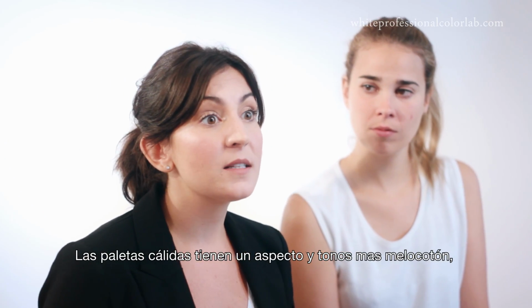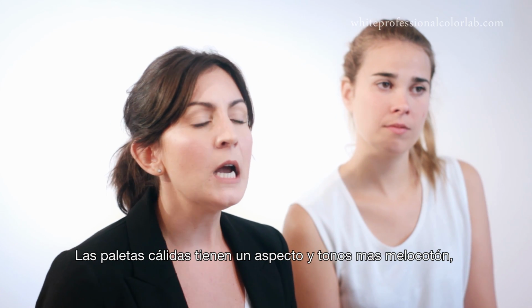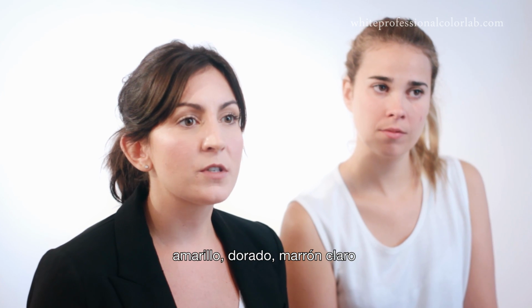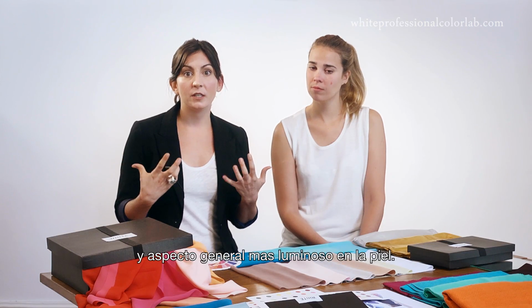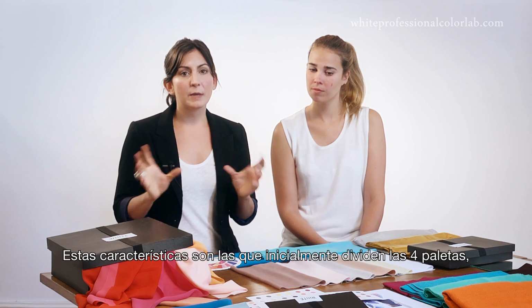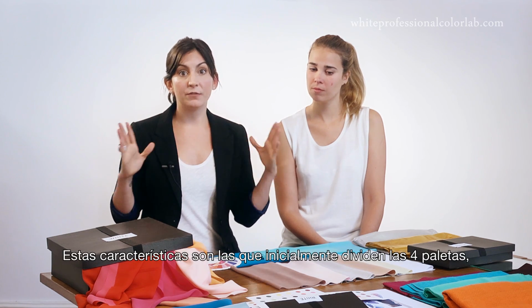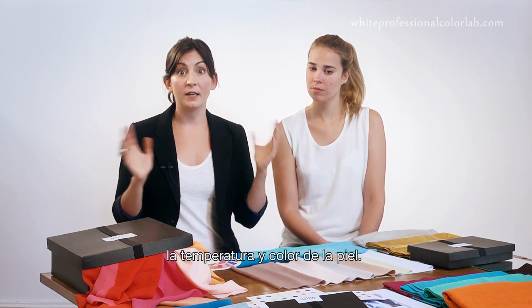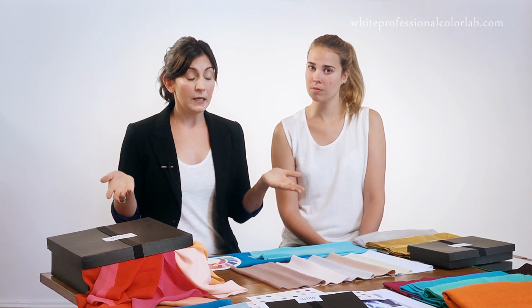And then the warm palettes have more of a peachier, more of a yellow, golden, soft brown, glowing complexion to their skin color. And this is basically what initially divides the 4 color palettes: the skin temperature and the skin color, which are divided in this way.